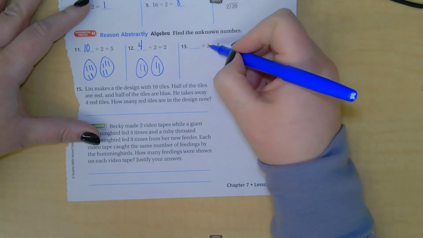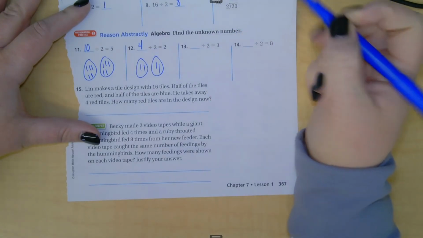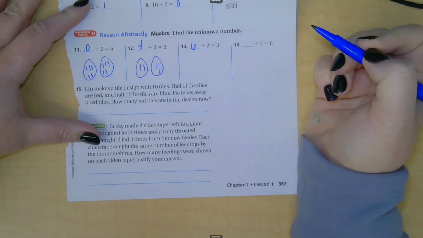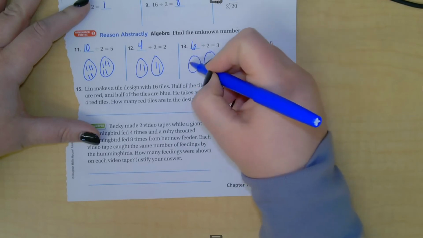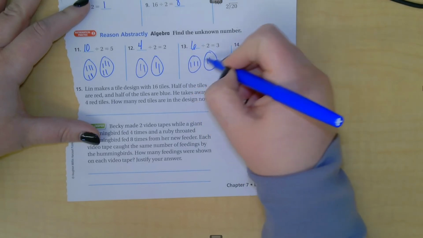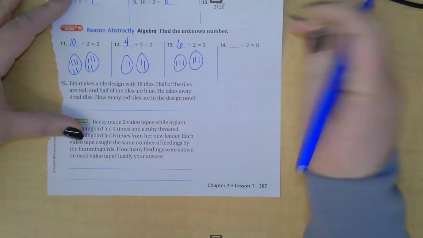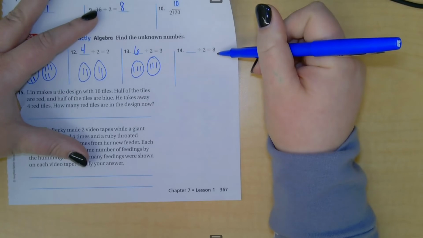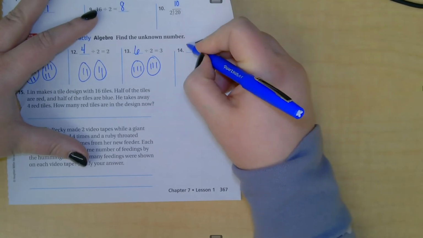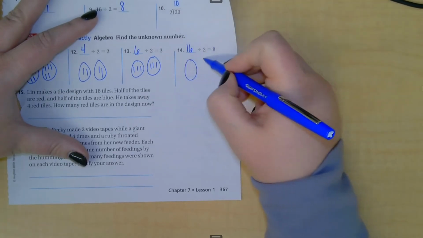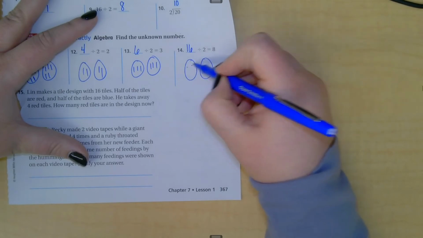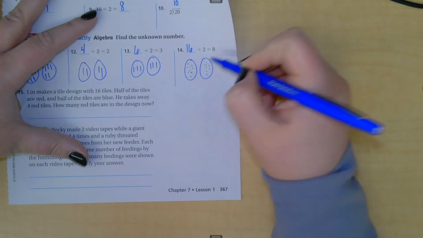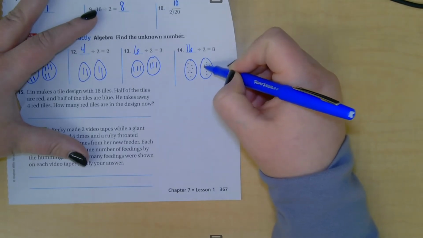What divided by 2 equals 3? Let's go backwards. 3 times 2 equals 6. 6 divided by 2 equals 3. 1, 2, 3, 4, 5, 6. Yes, it does. Blank divided by 2 equals 8. Go backwards. 8 times 2 equals 16. 2 groups. 1, 2, 3, 4, 5, 6, 7, 8, 9, 10, 11, 12, 13, 14, 15, 16. 1, 2, 3, 4, 5, 6, 7, 8. Yep.